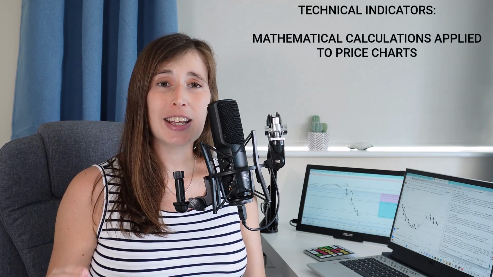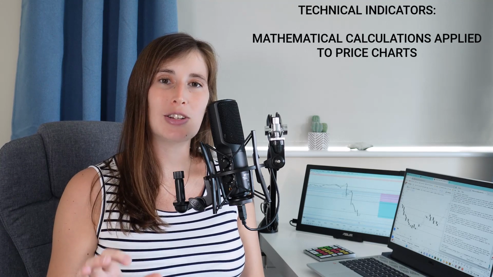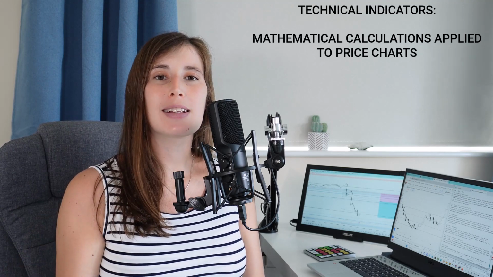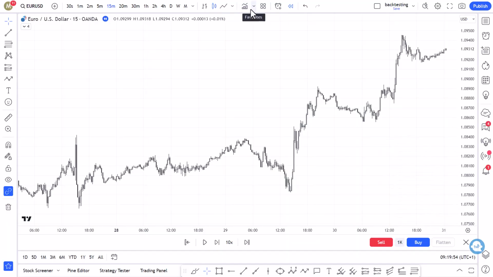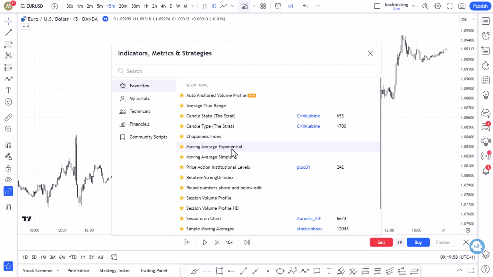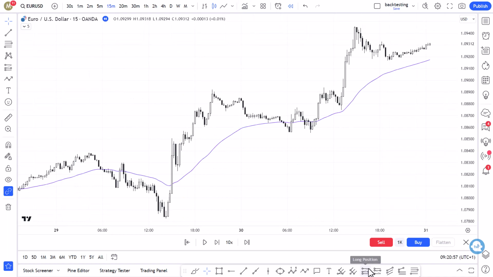But to give you an overview, especially if you are a complete beginner, trading charts allow you to incorporate technical indicators, which are mathematical calculations that you can apply to your trading charts to give you another perspective in your analysis. There are some common technical indicators, you may have heard of them, such as moving averages, which are really good to use in a trending market.